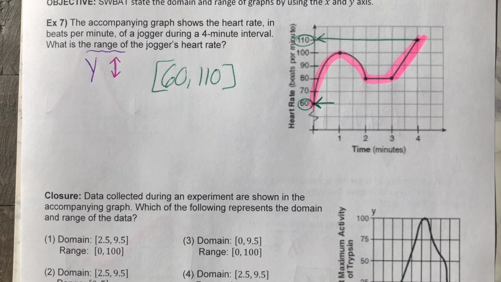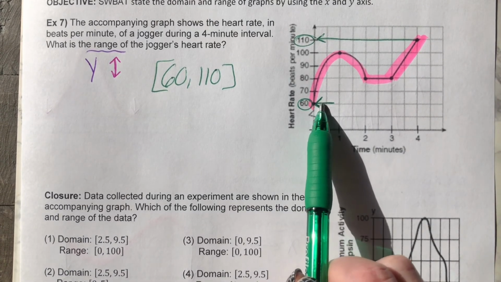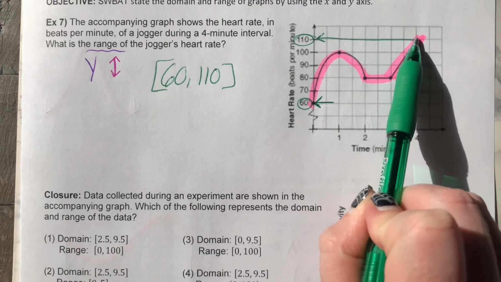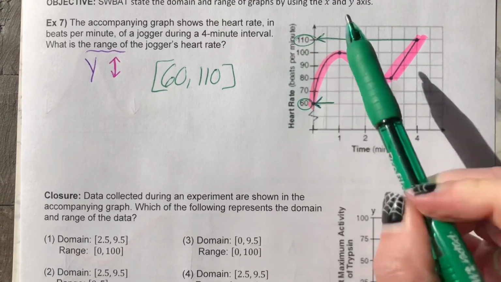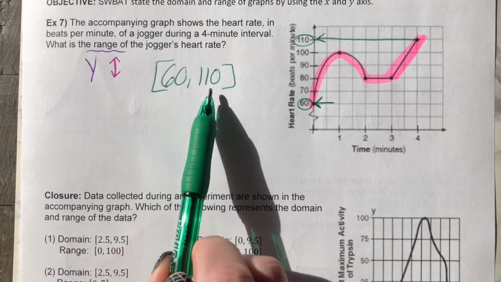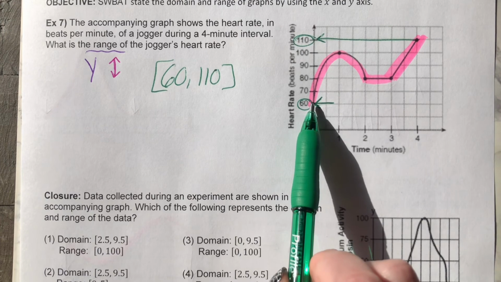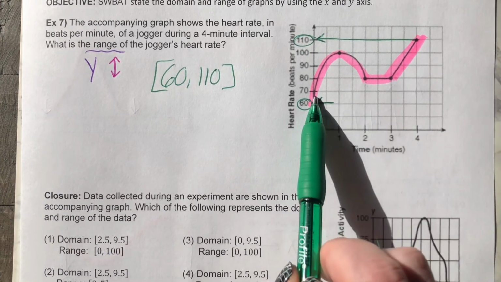So as I look here on my graph, this is the lowest y value that was plotted. And then on my graph, this was the highest y value. Only looking at the y values, I can see I'm moving from 0 to 110. Both of these get a bracket because, again, they are clearly closed circles. All right, they are on that graph. They are included.